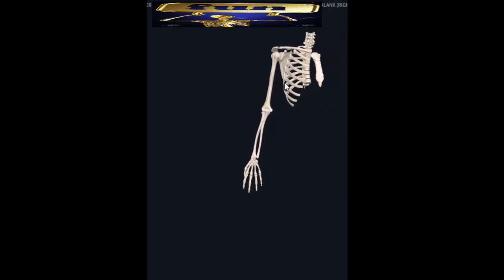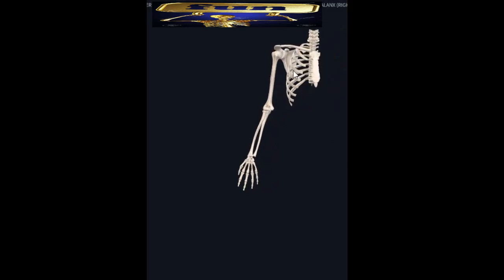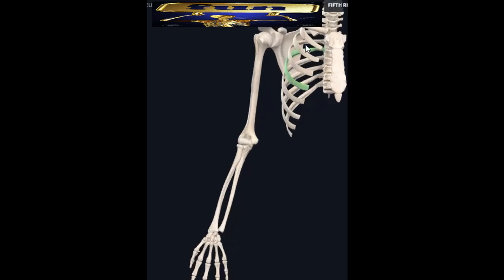So now that we've labeled those, let me just jump here. Most persons would know what these are. So these are our ribs. So we have 12 pairs of ribs. So you know what the ribs are, but I won't take it for granted. I'll still say that these are your ribs.